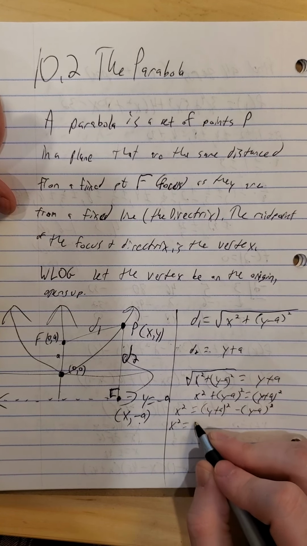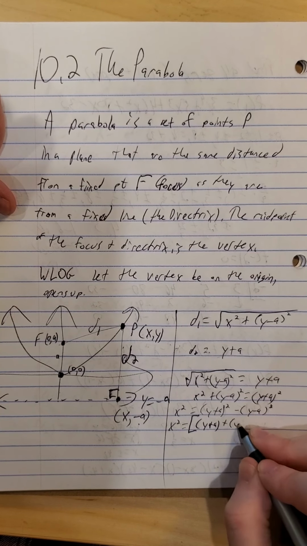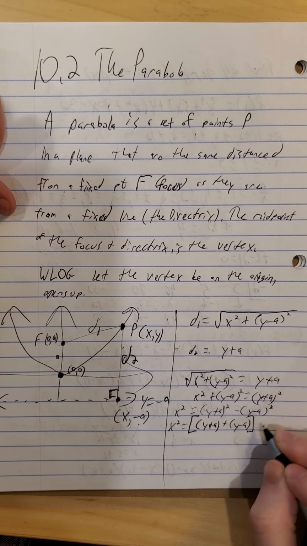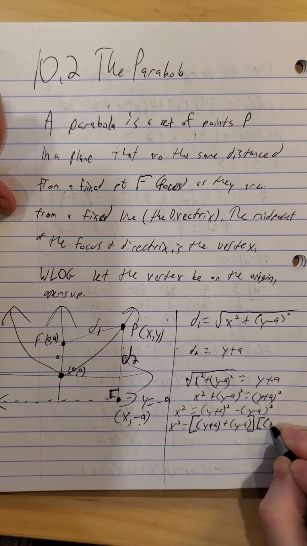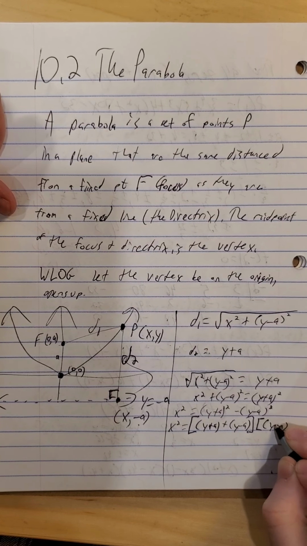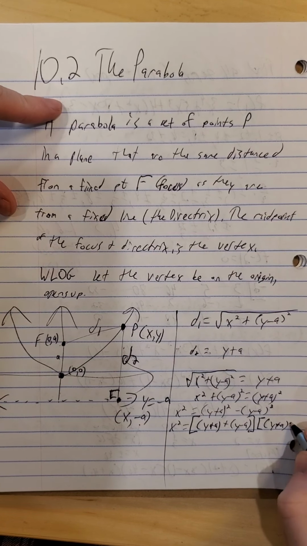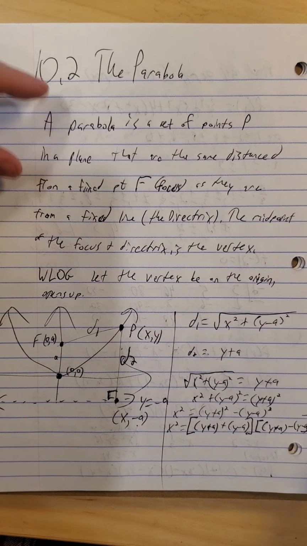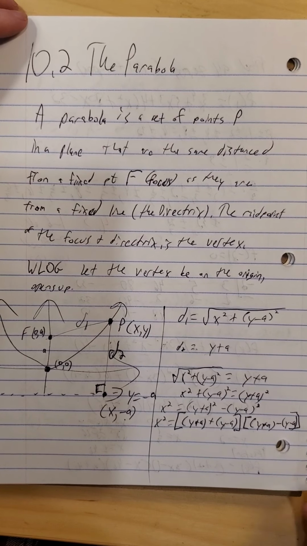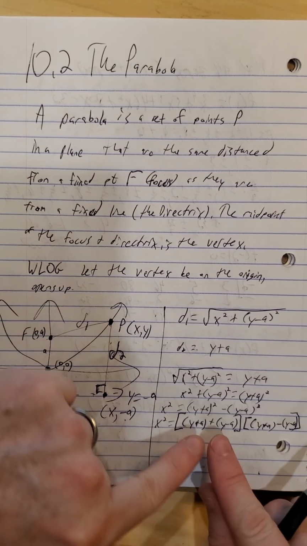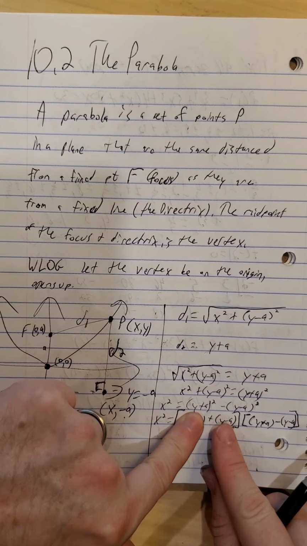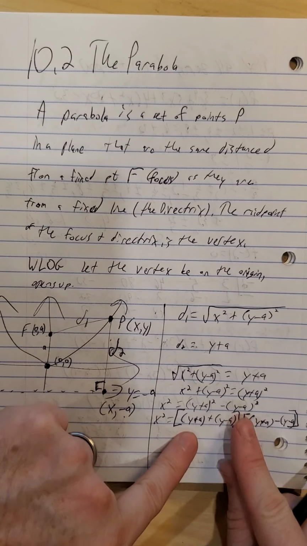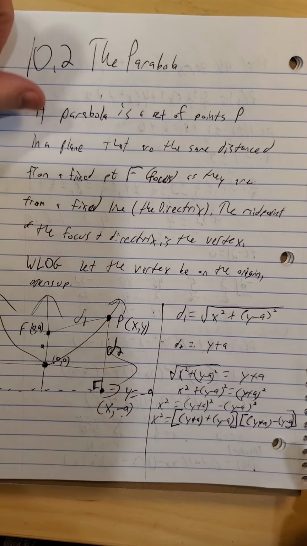So x squared is y plus a plus y minus a by y plus a minus y minus a. So just sort of the form of u squared minus v squared, u plus v by u minus v.